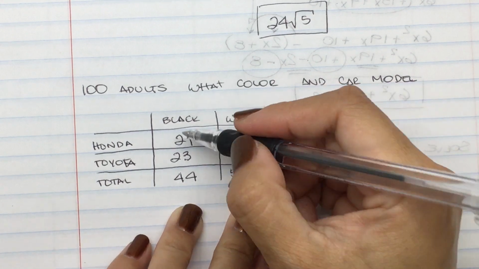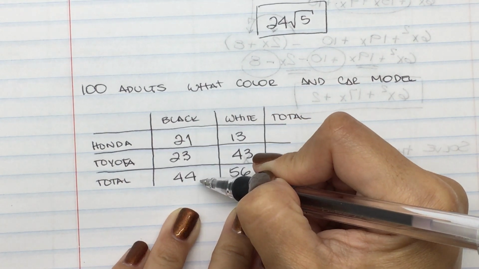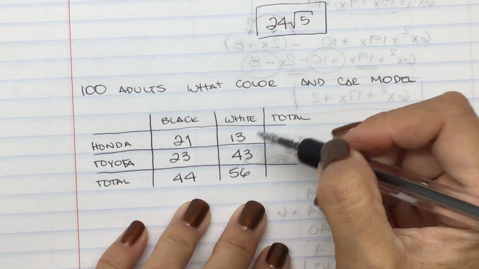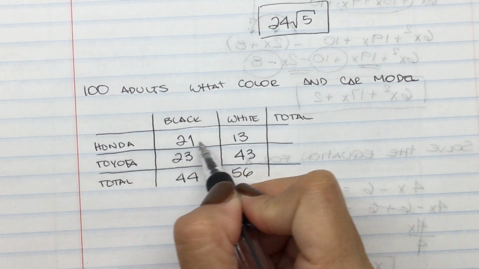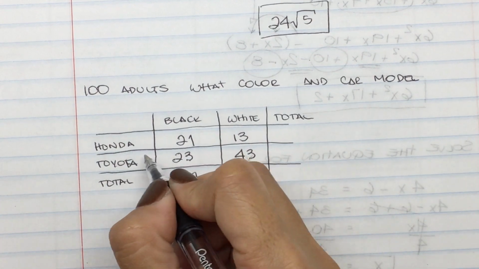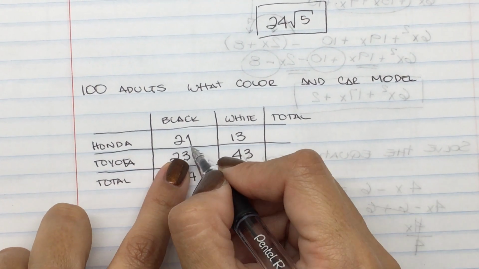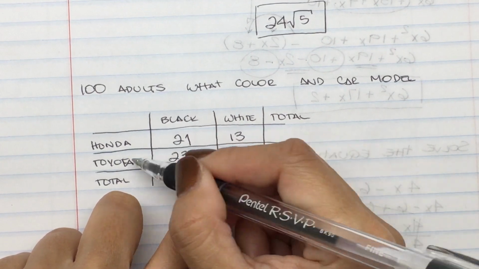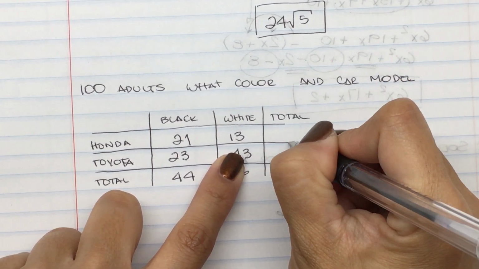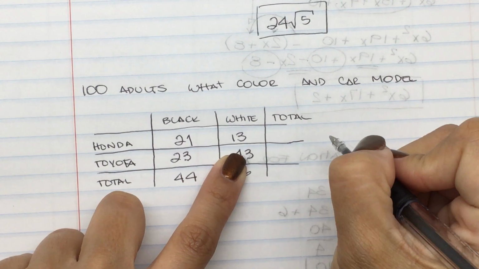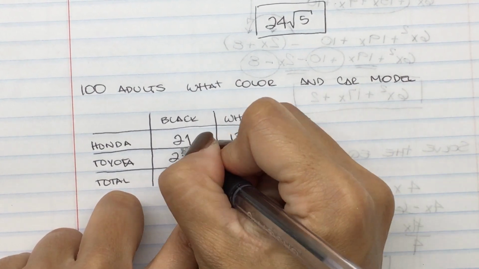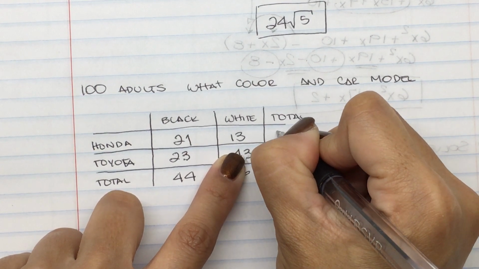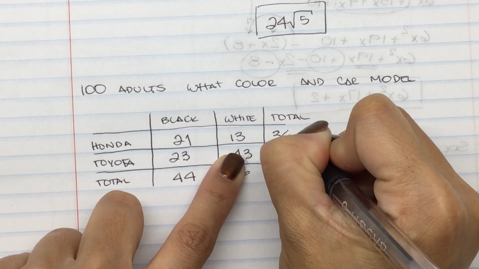Therefore, if we add these two and it gives me the total, these two and it gives me the total in the columns, it's still going to happen the same way in the rows. So we can say that 21 and 13 adults like Hondas. So the total of adults out of those hundred adults is 21 plus 13, it's 34.